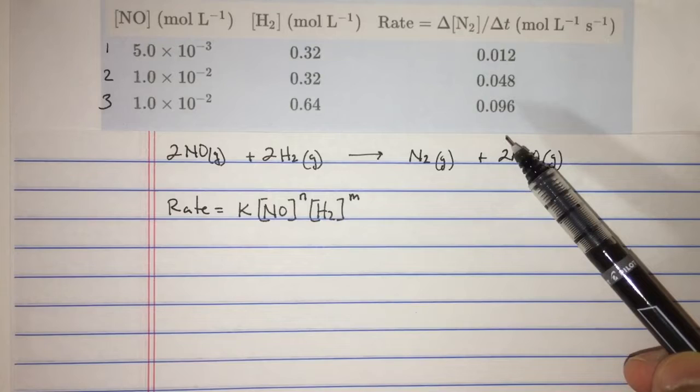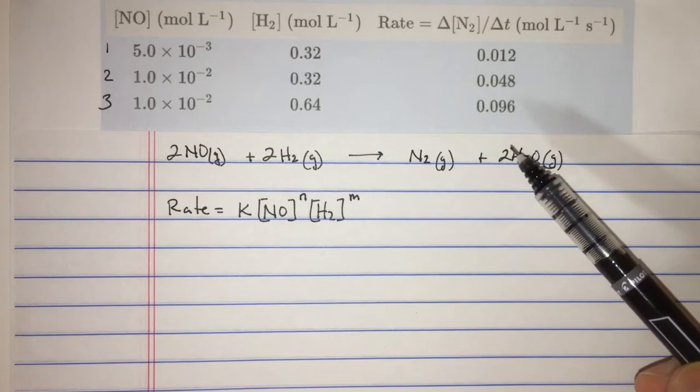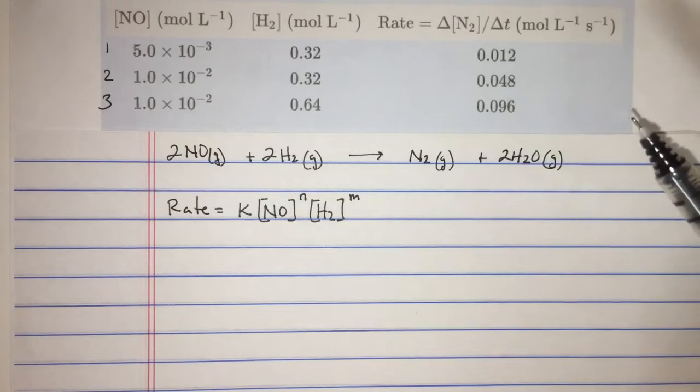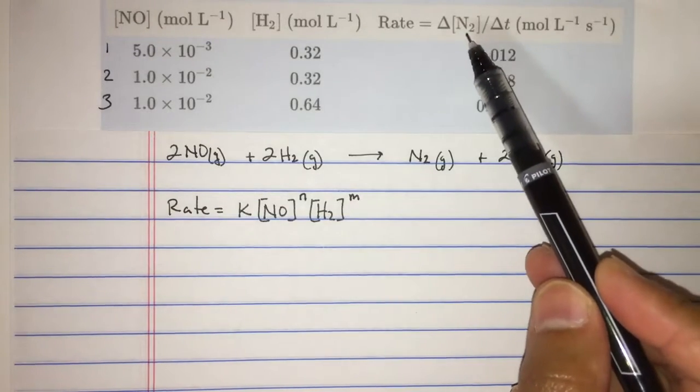Remember, most of the change in concentration per unit time is occurring right at the beginning of the reaction. And so that's what we see right here. Now, this is in terms of the nitrogen.